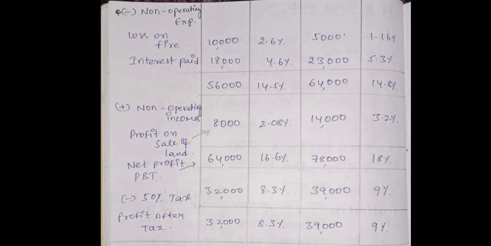So 50% tax must be paid to the government. So 64,000 into 50 divided by 100, so 32,000 is the 50% tax. So from 64,000, 32,000 must be paid as tax to the government. Next, from 78,000, 39,000, which is 50% of the amount, must be paid as tax to the government.